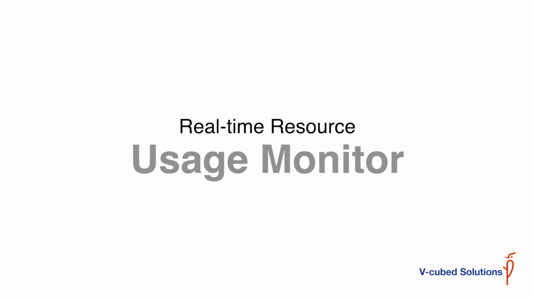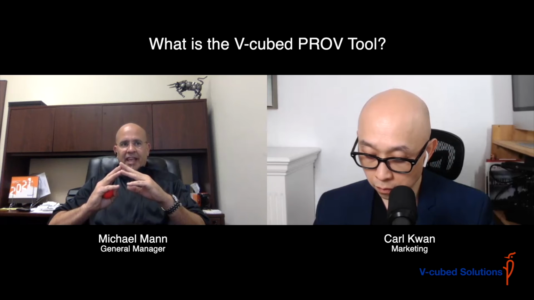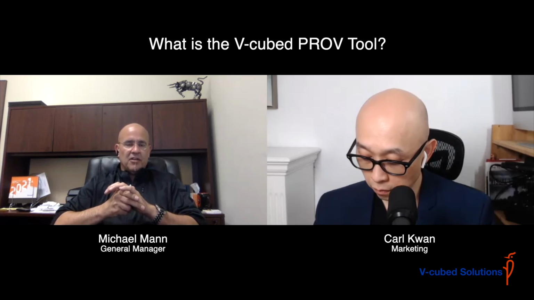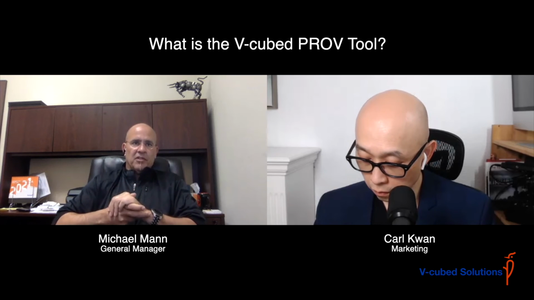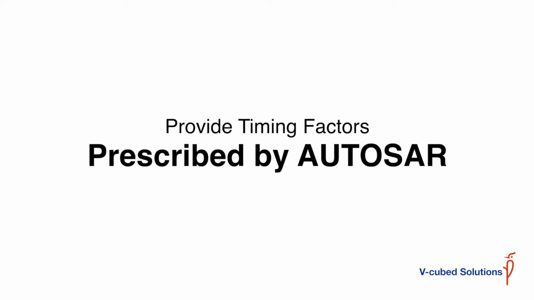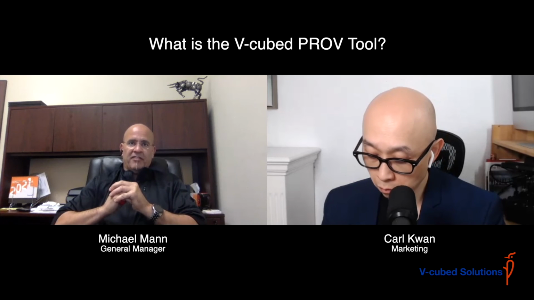Because you need real-time resource usage monitoring of the vehicle environment. Resource usage monitoring using CAN, CAN-FD, and Ethernet. You need to be able to monitor all these standards and all these systems and protocols within the vehicle. You need to go in and do various timing measurement factors. It provides all timing factors that are prescribed by AUTOSAR. AUTOSAR's timing factors are a catalog of requirements that have to be met.